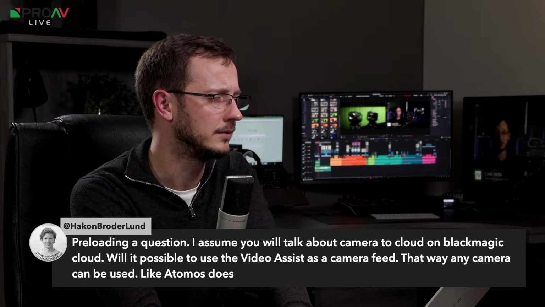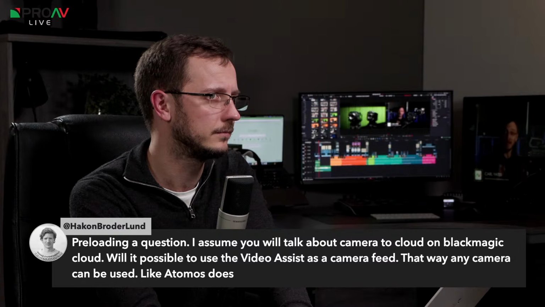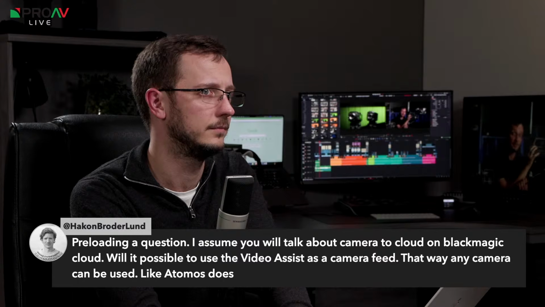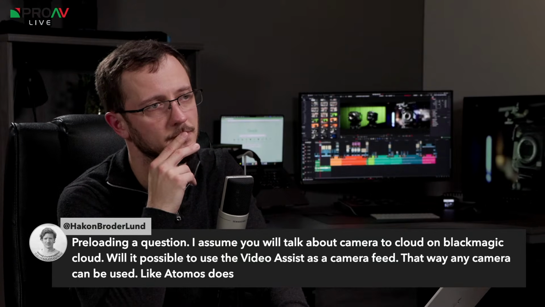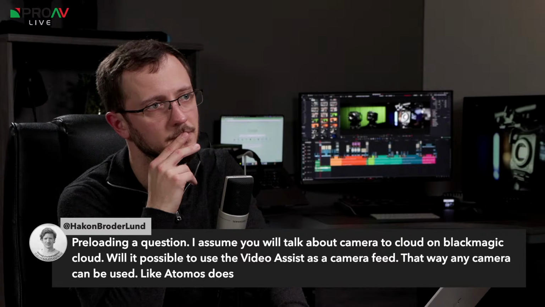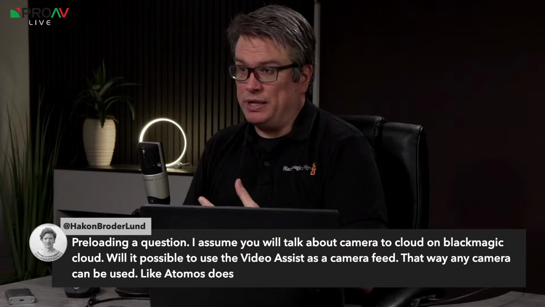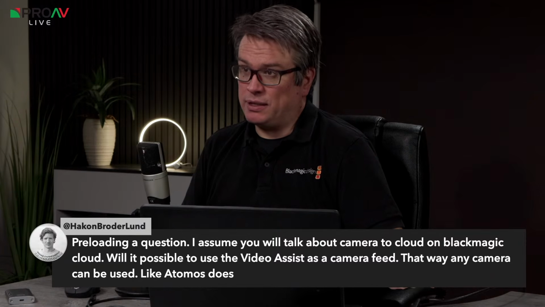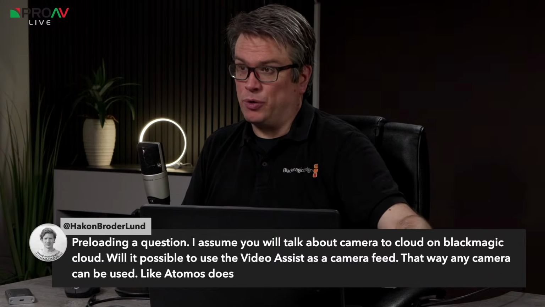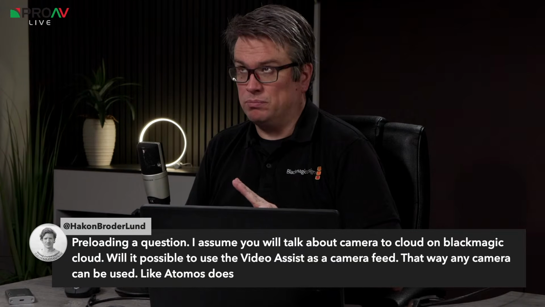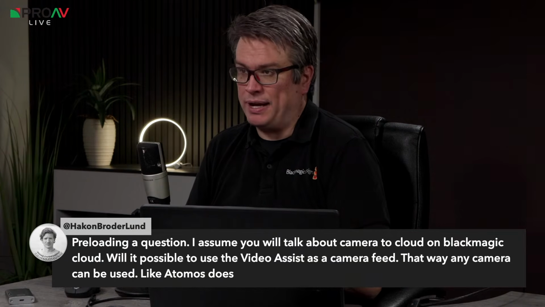No. There are ways you can do that, but it requires steps in the process. If you wanted to go from basically any camera up to Blackmagic Cloud, you would need a camera and a HyperDeck. So the camera goes SDI into your HyperDeck and a Cloud Store as well. You'd need two bits of kit: a HyperDeck and a Cloud Store.